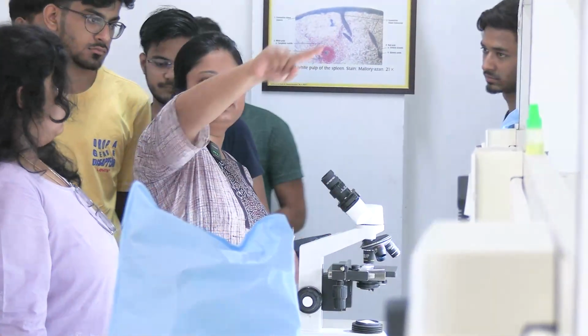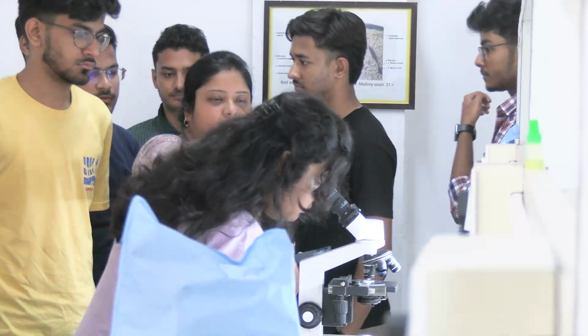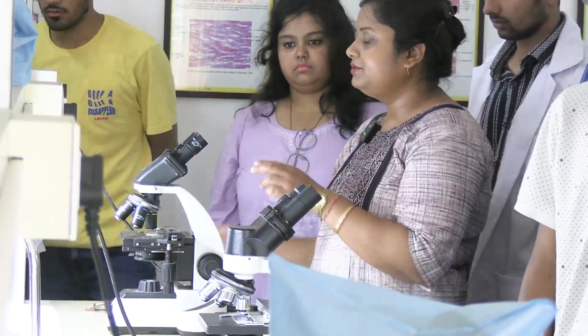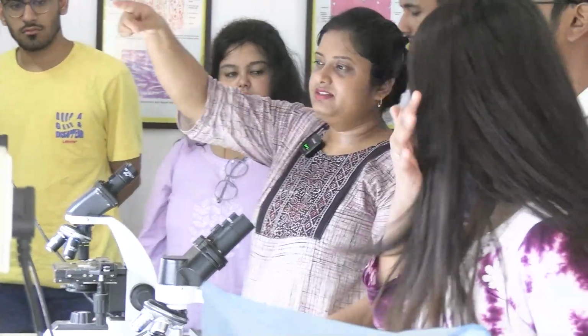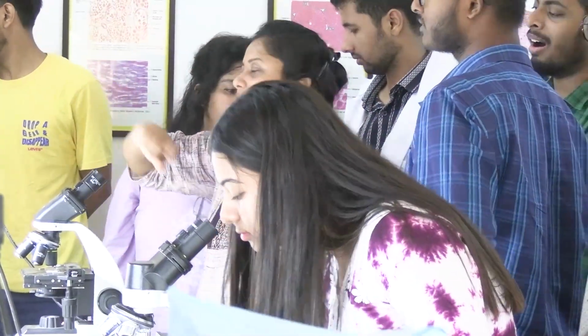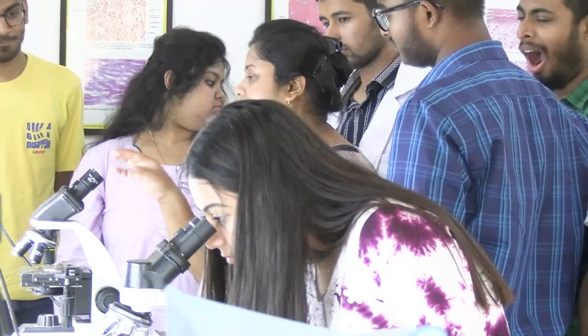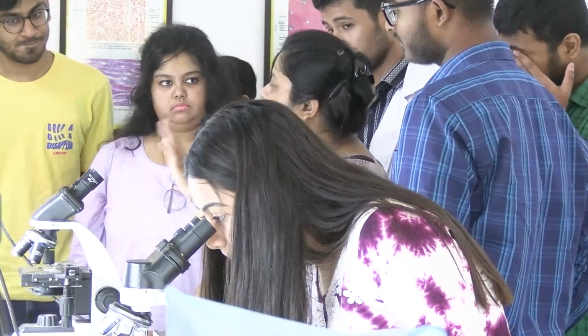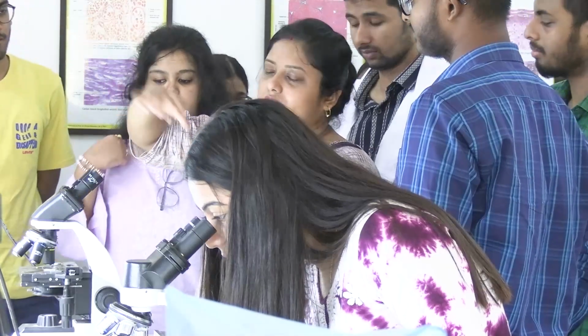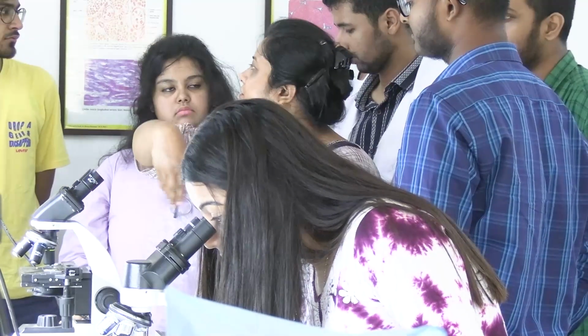Folium is located like this. Outer pink violet covering is the pia mater. Here also you can see folium is lying like this. Outer violet covering is the pia mater covering. Don't slide the field. Okay, see in this location only. Outer pink violet portion is the pia mater covering.